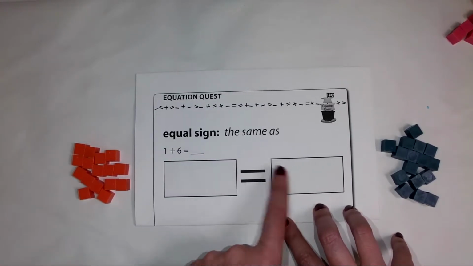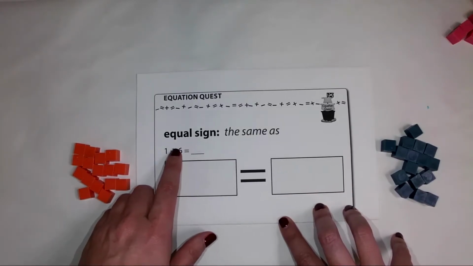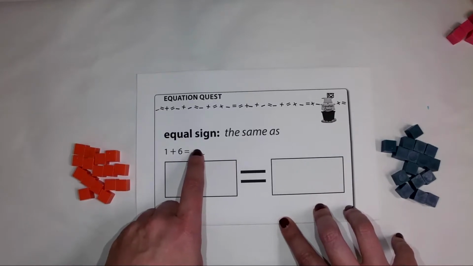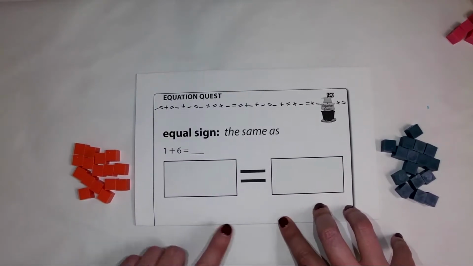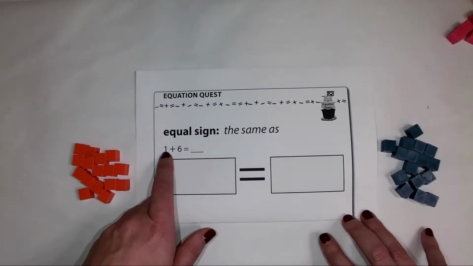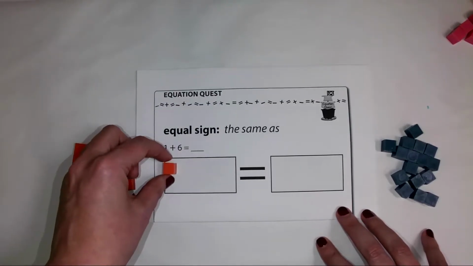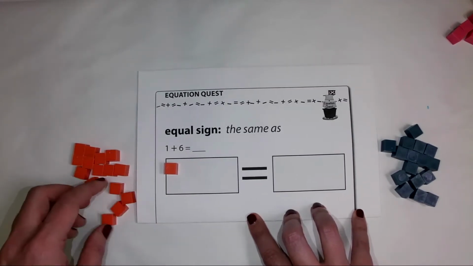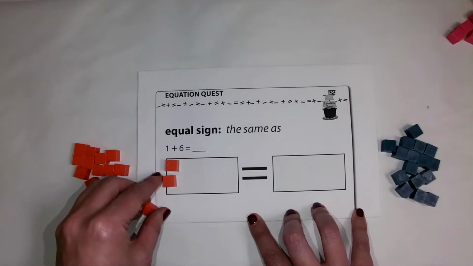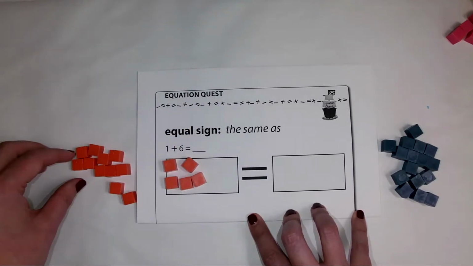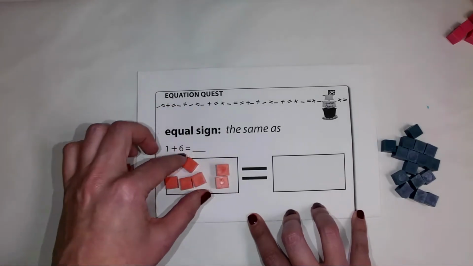Here I have a picture of my balance. What's on the left side of the equal sign corresponds with what's in this box, and what's on the right side of the equal sign corresponds in this box. I'm going to use my cubes to help me solve this problem. I have 1, so I'm going to place 1 cube in the box. I also have 6, so I'm going to place 6 cubes in the box. 1, 2, 3, 4, 5, 6.